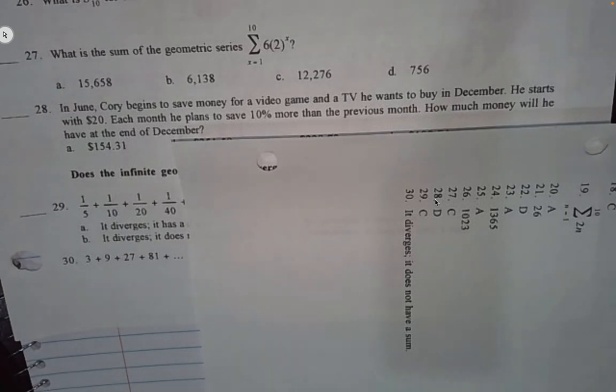Your time is 7. What's your rate? 1.10. Yeah, right. So your rate is going to be 1.10. We said the time is 7 months. And what's our starting amount? 20. This is the information that we're plugging into this formula, the same formula we just used. So what's my first term? 20. So I'm going to replace that with the 20.